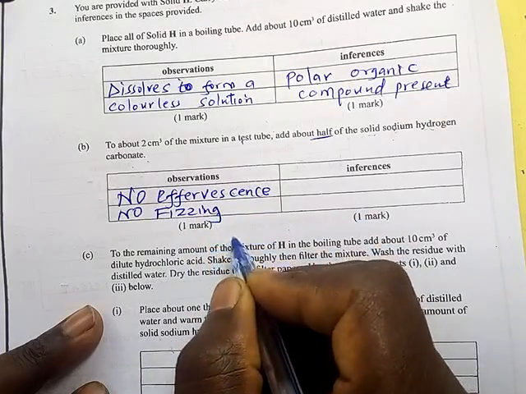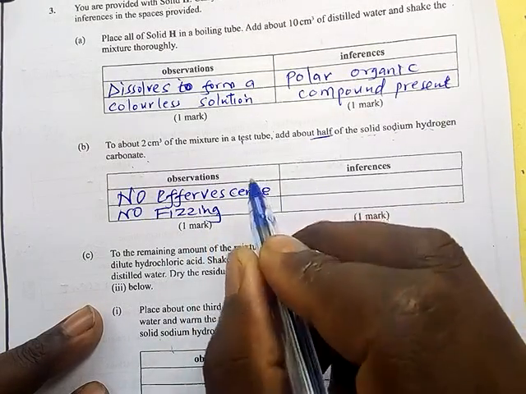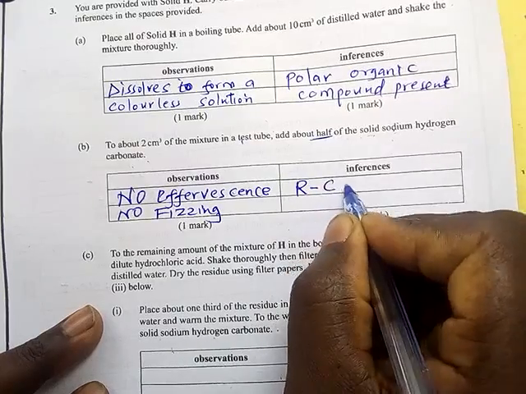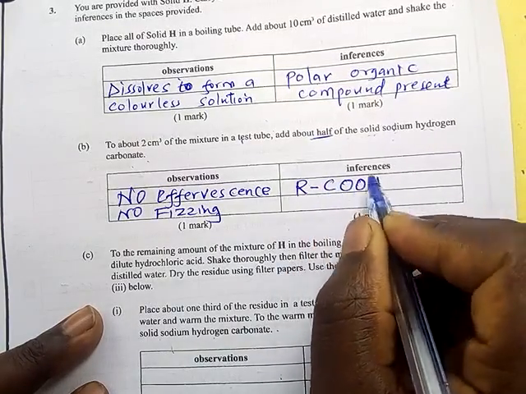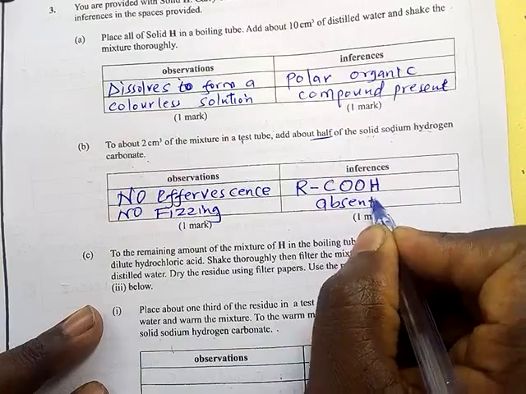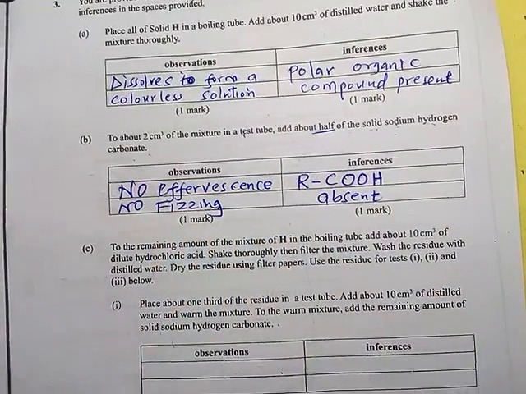So it means the organic acids are not there. We use RCOOH to represent organic acids. So it means it is absent, because there is no effervescence.